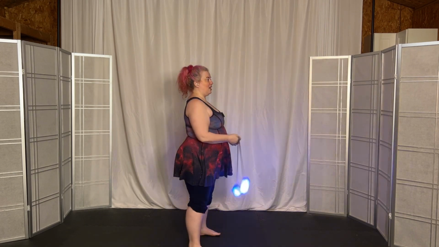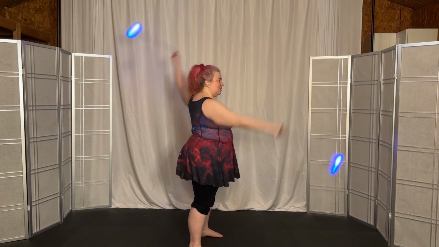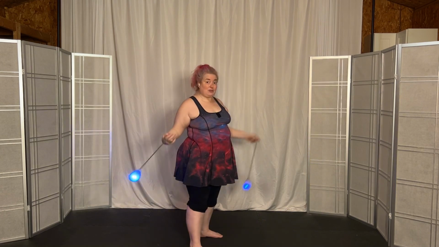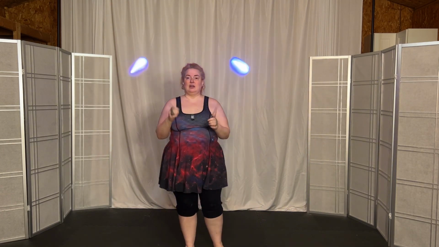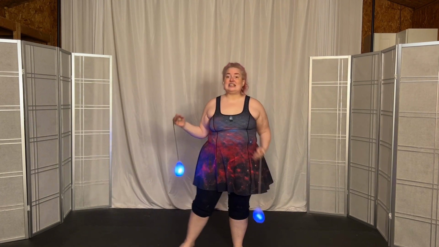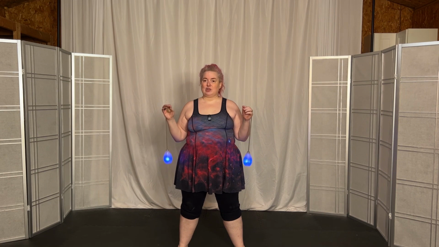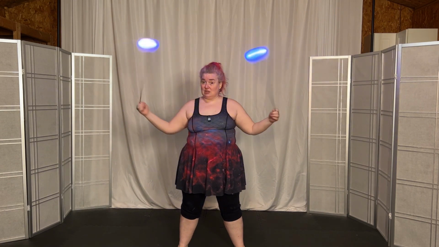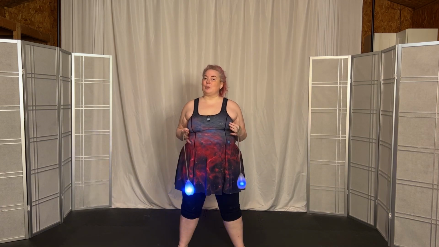Similarly, if we did a butterfly here and we did the plane shift to here, you would be losing the effect of the butterfly because it would be this way rather than this way. What that means is, in addition to doing something to change the orientation of the poi to go from opposite direction to same direction, you have to change the orientation of your body.